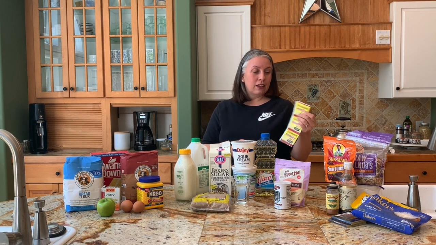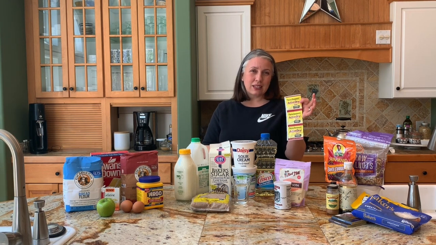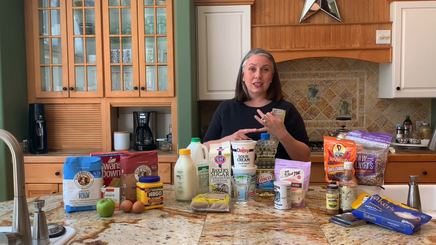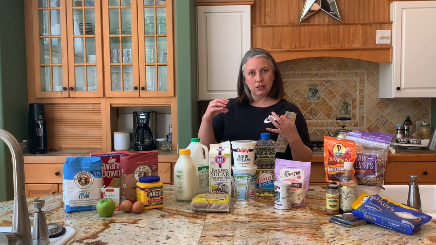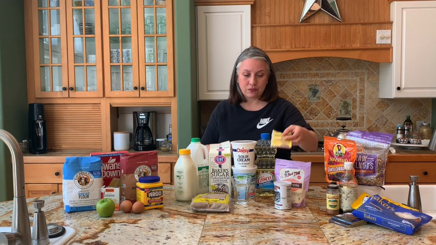It comes in forms like this active dry yeast. You'll see things called rapid rise yeast. You can sometimes find cake yeast, which is a softer, cakey product. It is a living thing, and it creates carbon dioxide from feeding off the sugar.